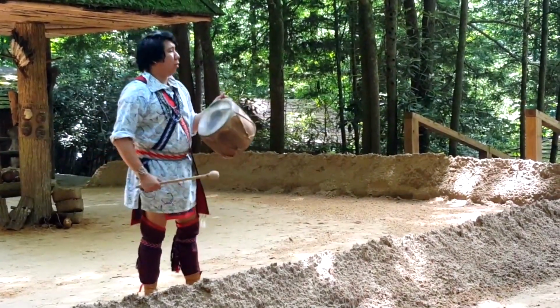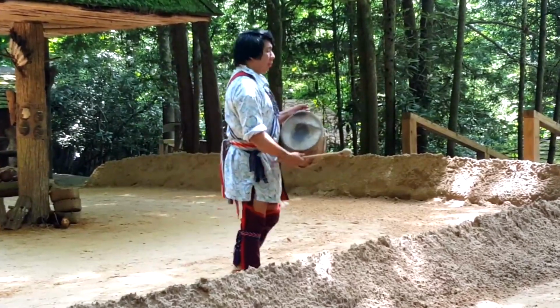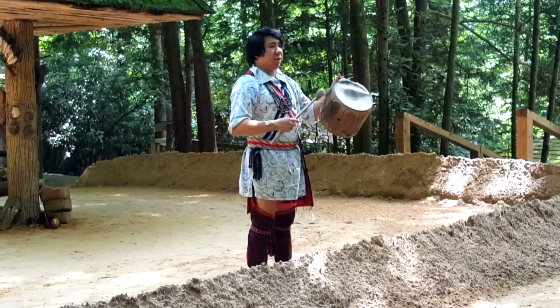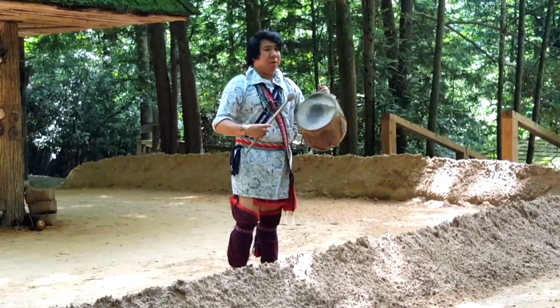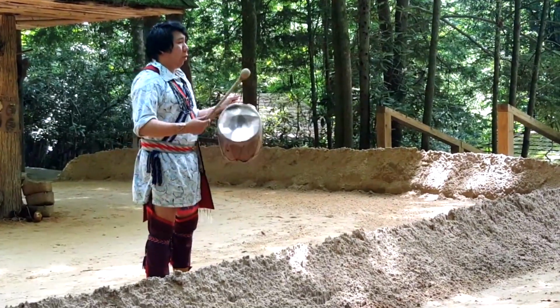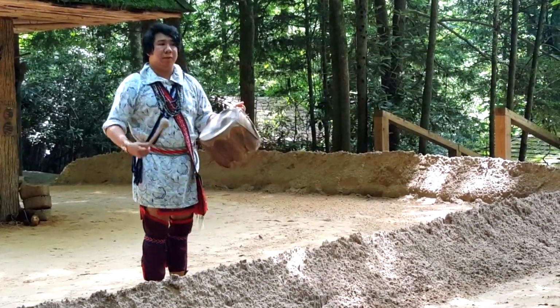Same concept as the water drum, but this is actually going to be hollowed out on both sides. The animal skin placed on the top and the bottom. So this is a single tone drum because no matter how tight you bond this leather together, it's still going to be the same tone. And here's a drum beat you've probably heard from those movies and TV.